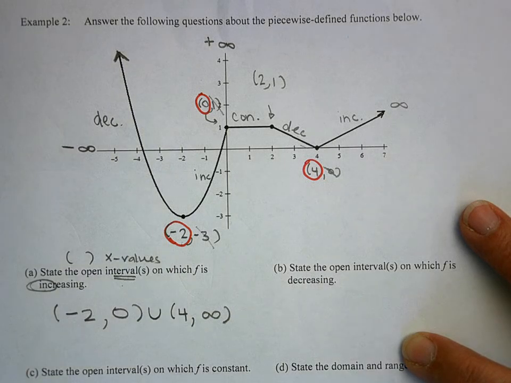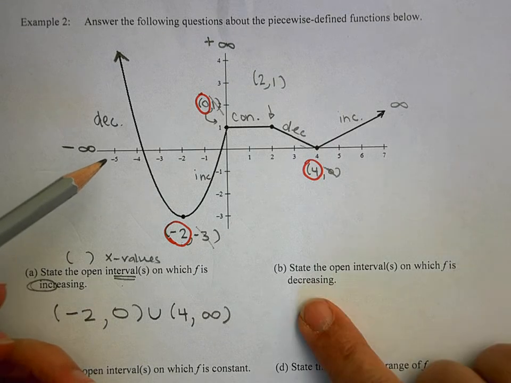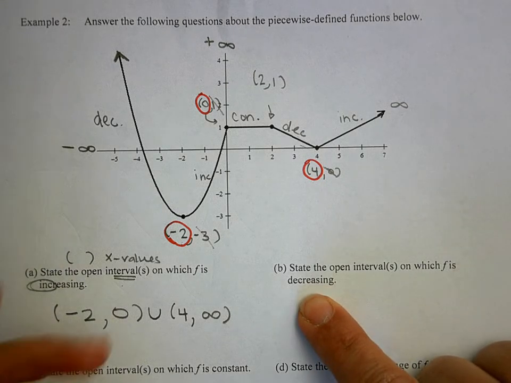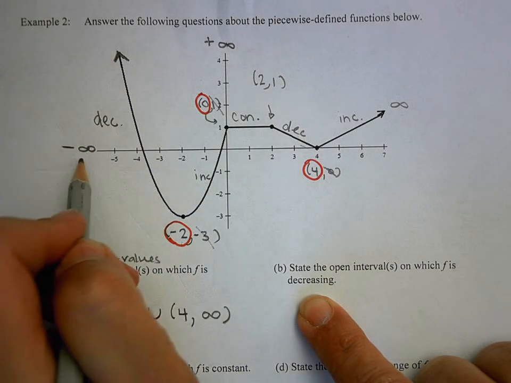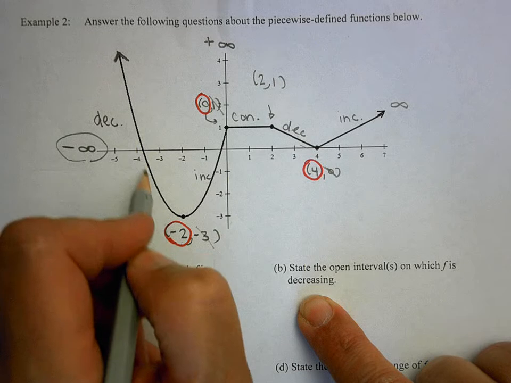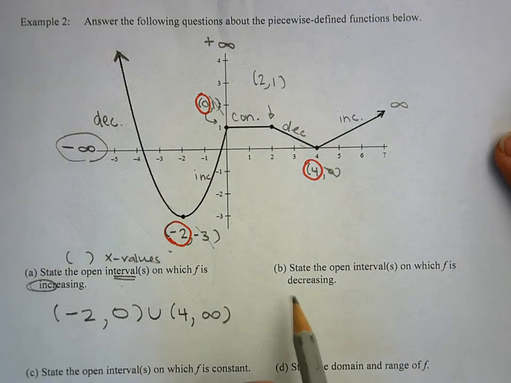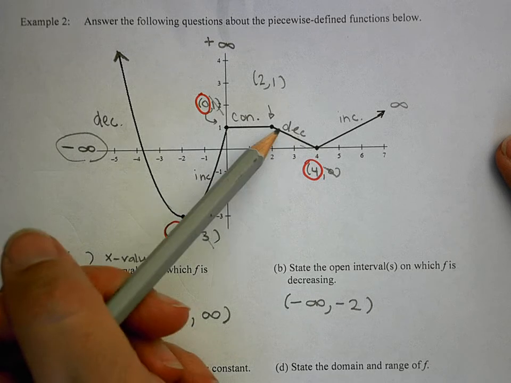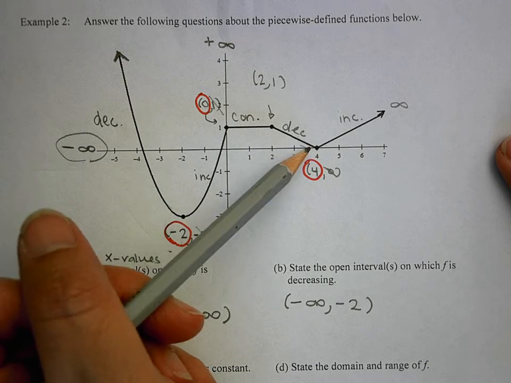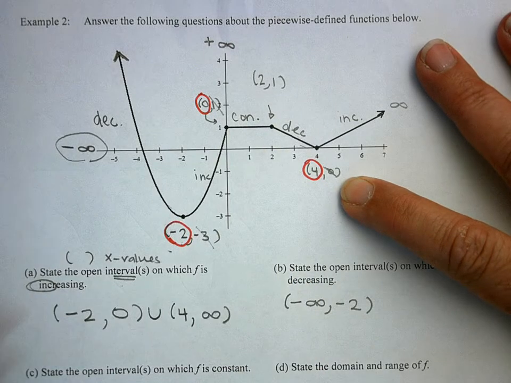So then from here, for my decreasing, I'm taking a look at this section. So it's forever going leftward. So that would be from negative infinity. And then it stopped decreasing at this ordered pair, but I'm only going to use its x value. So that would be from negative infinity to negative 2. And then I had one more section of decreasing, and that's this one right here. So again, we're only using x values. So it started decreasing at x equals 2, right?